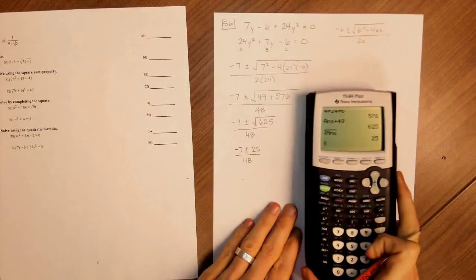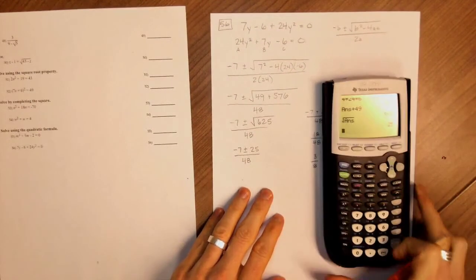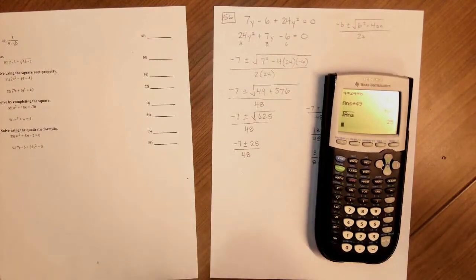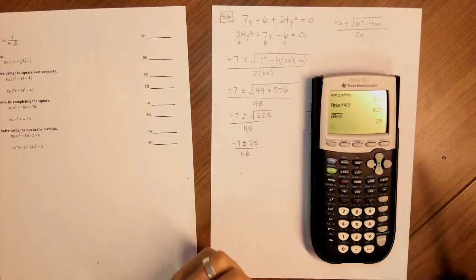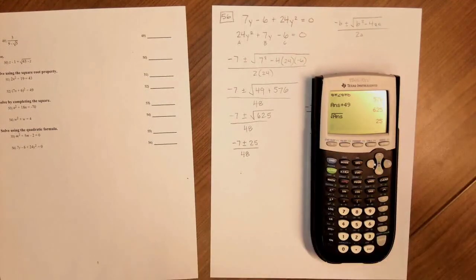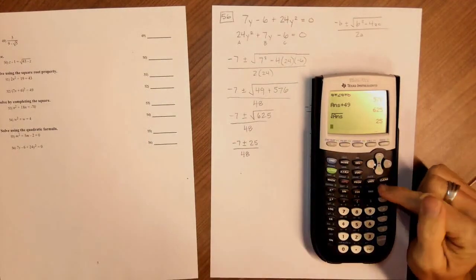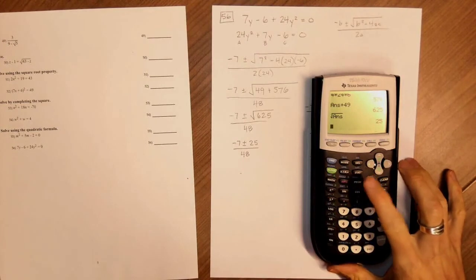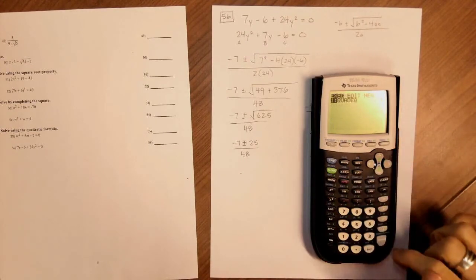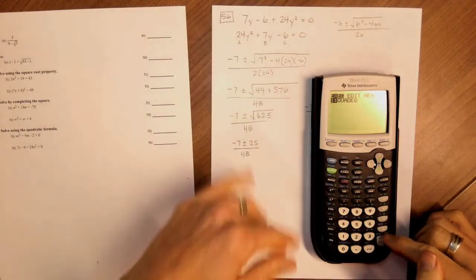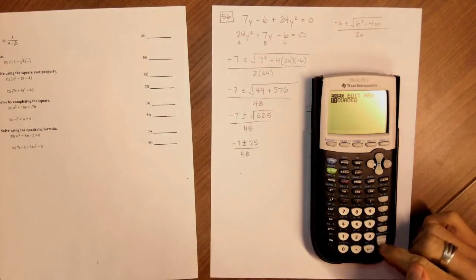Another cool thing to show you, too, is that if you have one of these calculators, you can actually look it up online. You can email me. I'll send you the link if you want it. You can program your calculator to just do the quadratic equation for you. That way you don't have to do all this garbage.